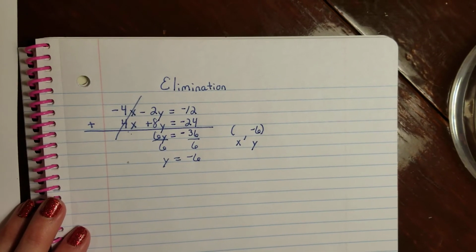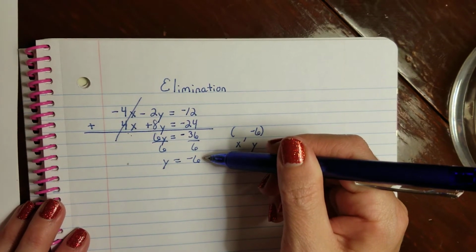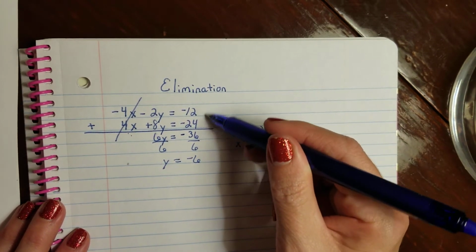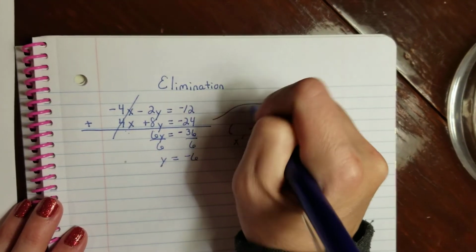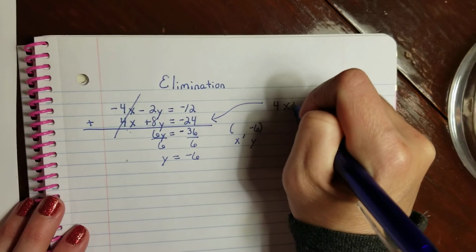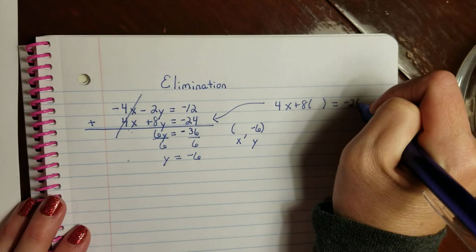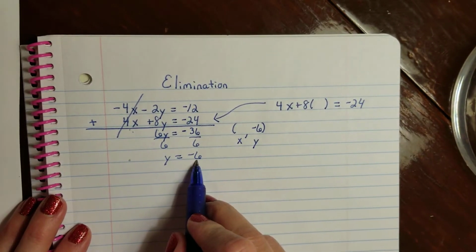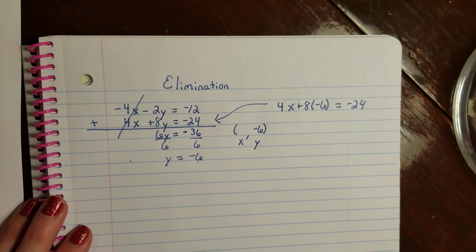So I go back and think about substitution. I'm going to substitute this negative 6 in for y in one of these equations. It doesn't matter which one. Let's say I pick this one. I've got 4x plus 8 times y. Well, I know what y is. y is negative 6. So I'm going to plug in negative 6, and I'm going to solve for x.